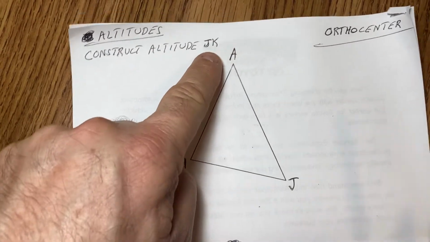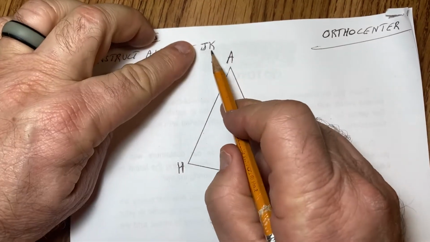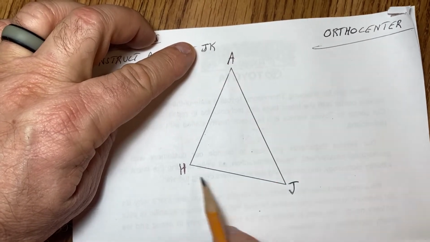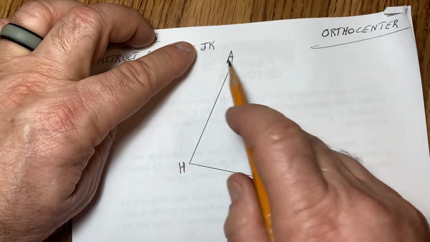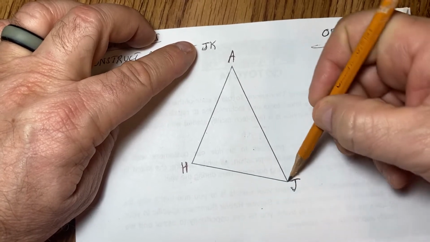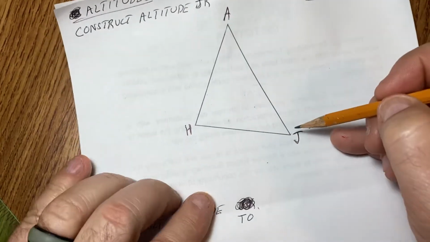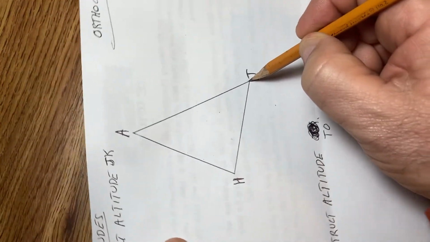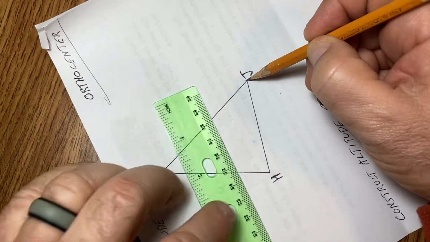Construct altitude JK. So, which ones of those letters is in this triangle? K is not in that triangle. J is in this triangle. It's right there. There's point J. So an altitude, I'm going to take this visually, and visually it just tends to be easier.